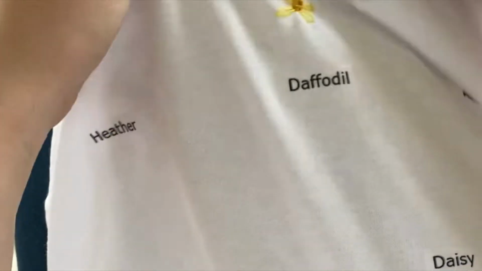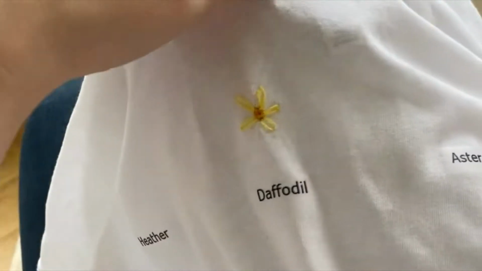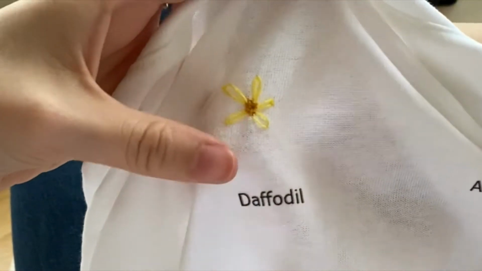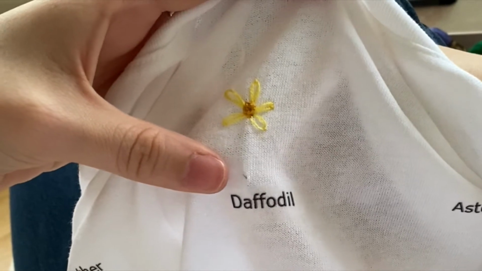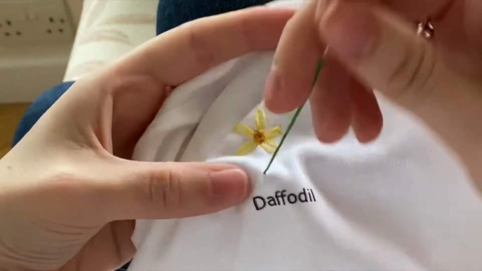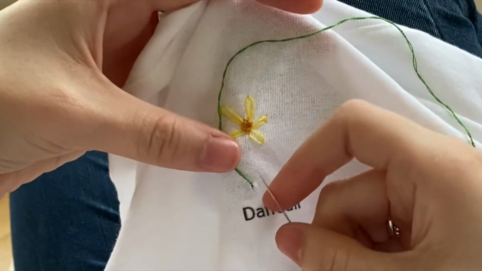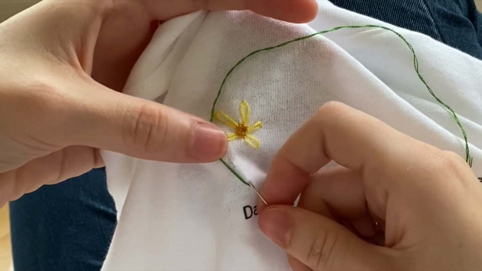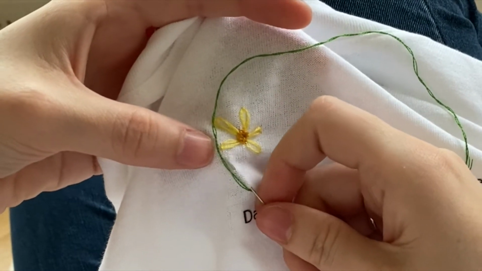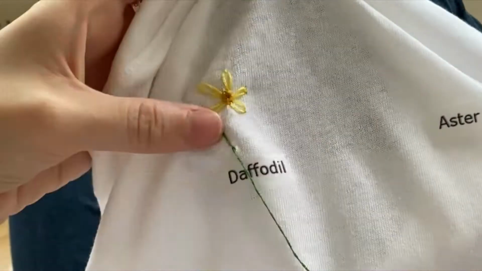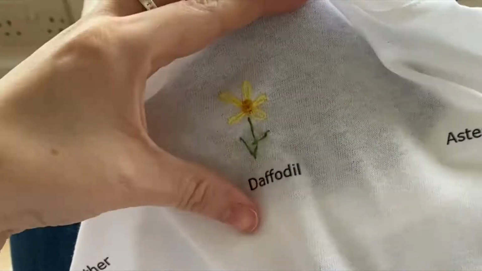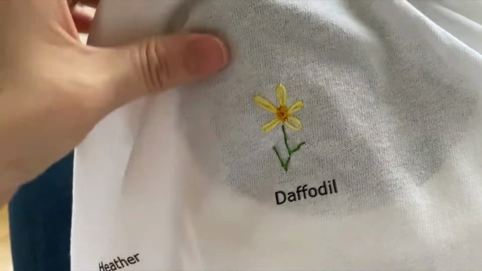Just going to do some green down or up, whatever way you do it. So I find it really easy if you actually go in this way. So I've knotted it again, and then you just need to go, it's back stitch really. And there it is. That's it. Cast that off. That's the daffodil done.